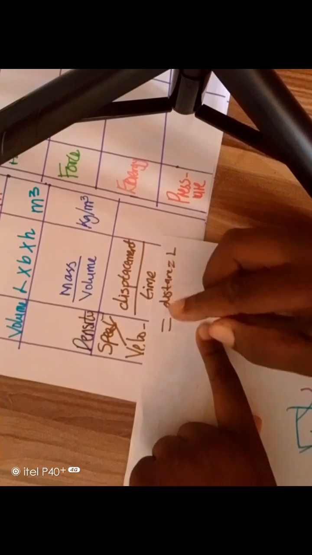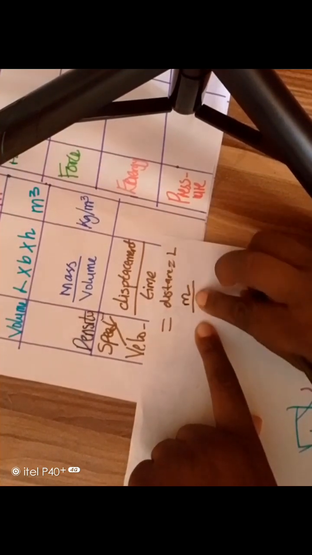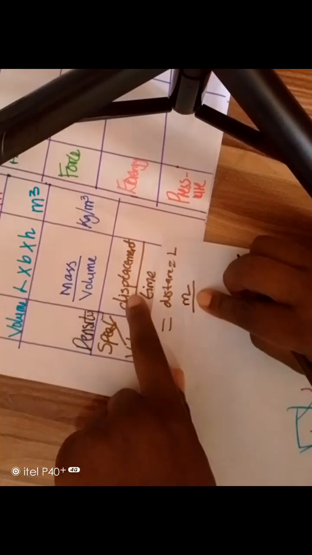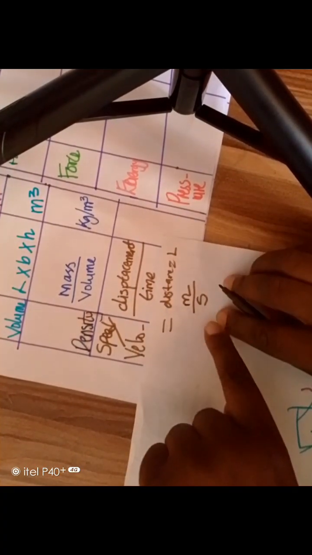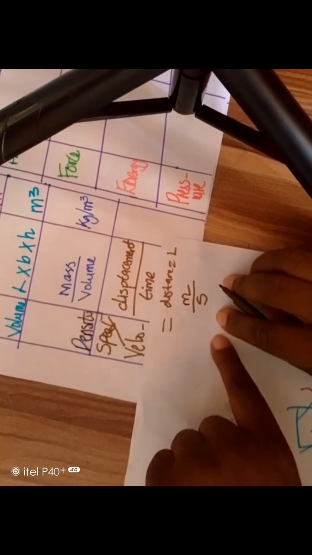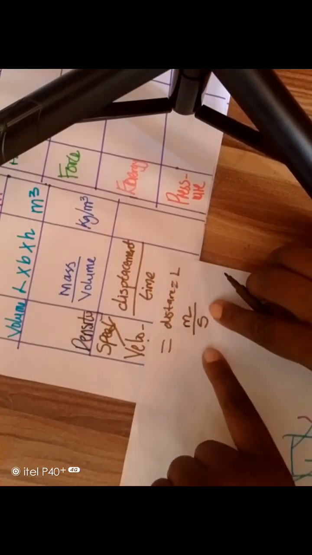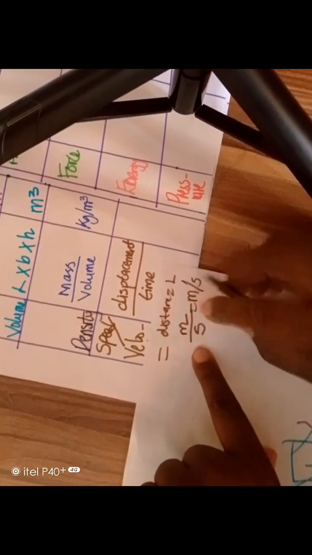So in that case, our distance is m, which is measured in length, over our time. Our time is seconds. Displacement over time, distance over time, is the same thing. Have you seen it? So that is the unit. There's no difference. You just put it in another form.